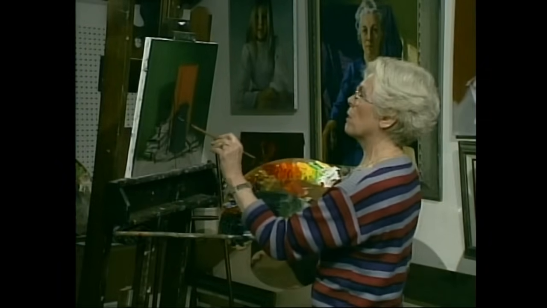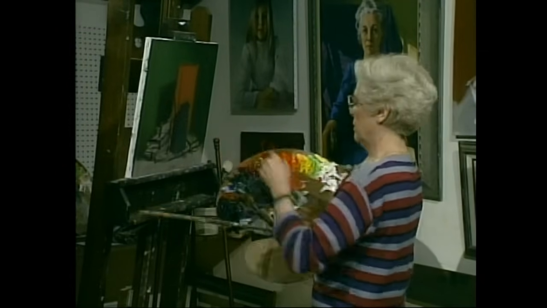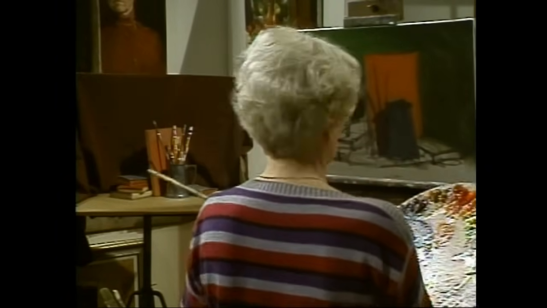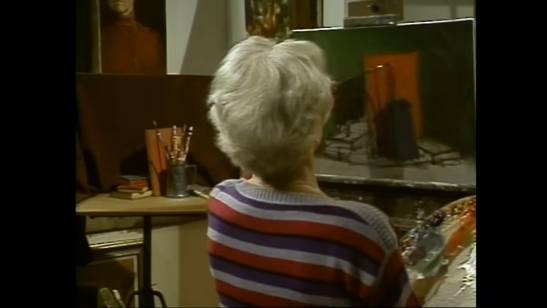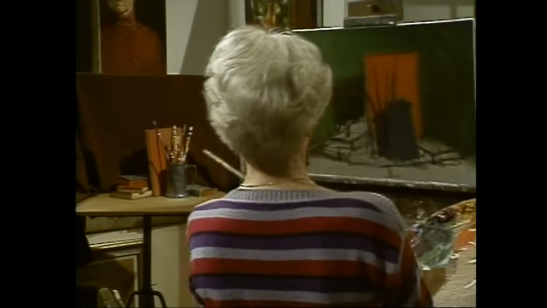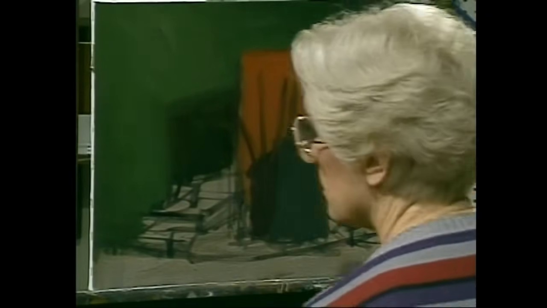It's like deciding on the dress you're going to wear and then putting your accessories in relation to it. You don't put your jewelry on first. Or do we? Now those are the cast shadows from the tankard, from all the brushes.